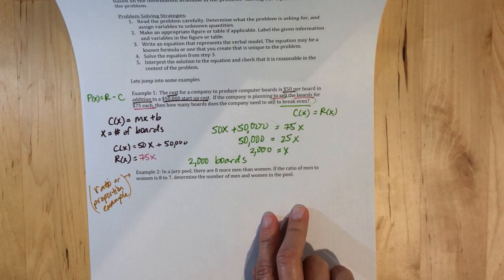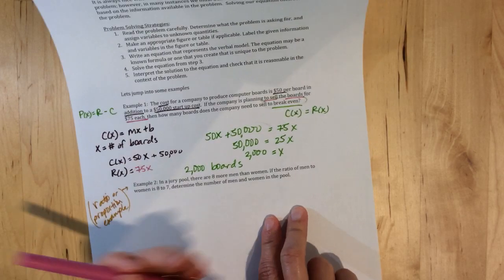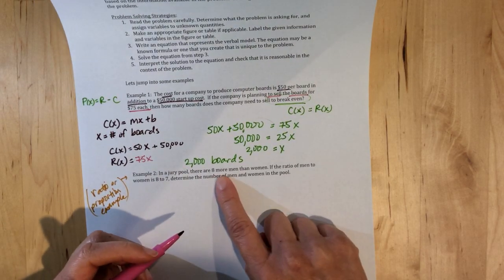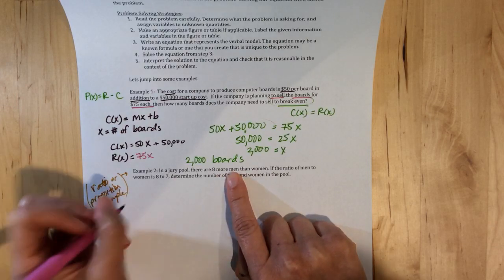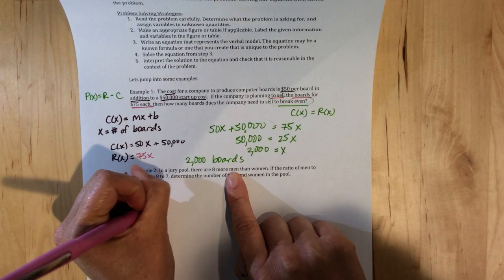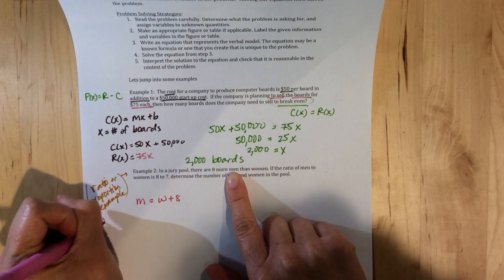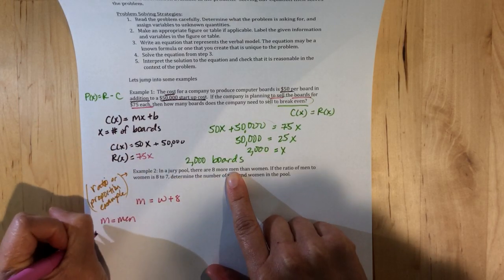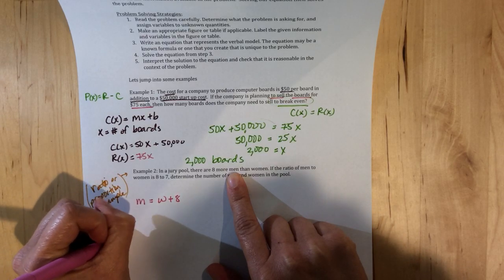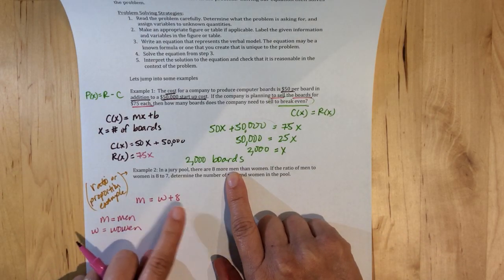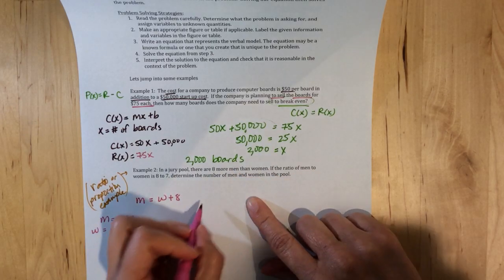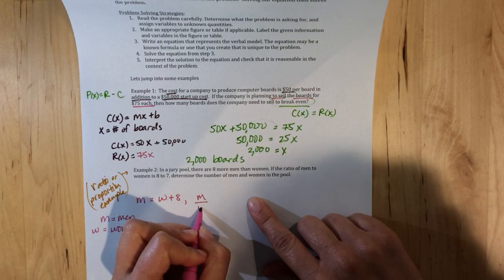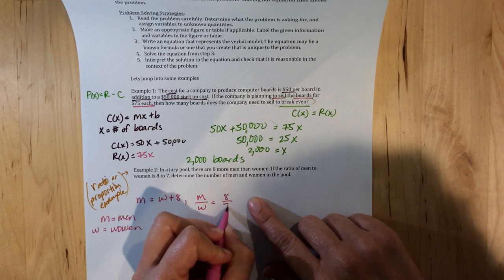All right, so again, I go line by line. There are 8 more men than women. So if there are 8 more men, that means men is going to equal W plus 8. Again, M is men and W is women. So if there's more men, that means it's W plus 8. The ratio of men to women is 8 to 7. So men to women is equal to 8 to 7.